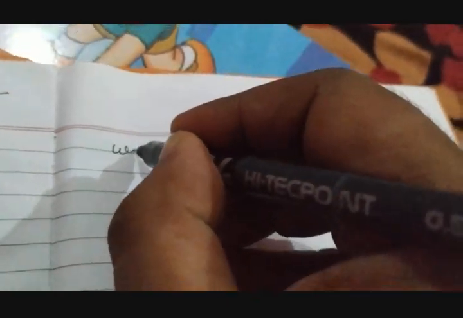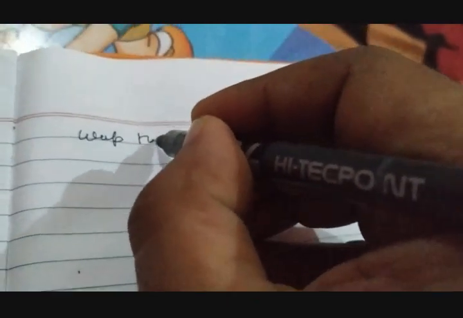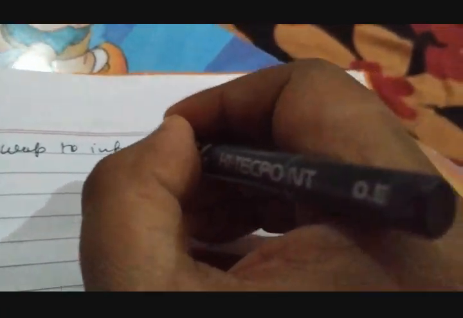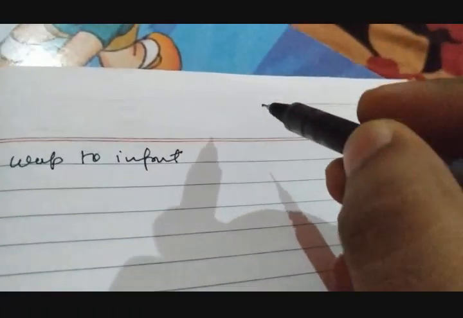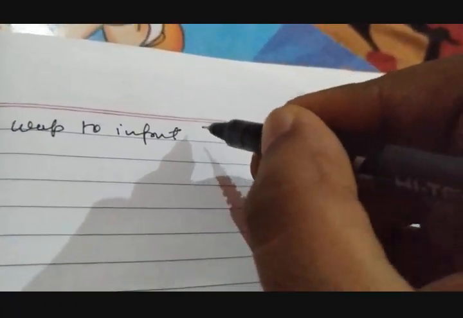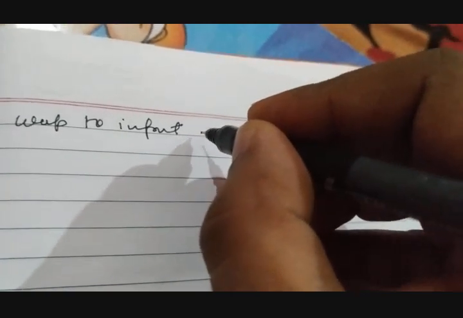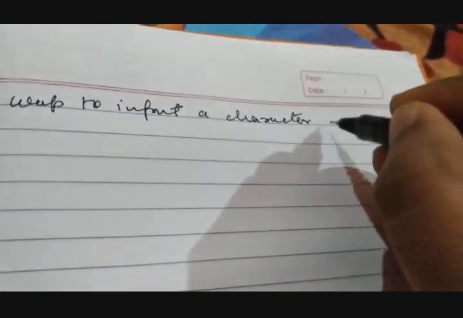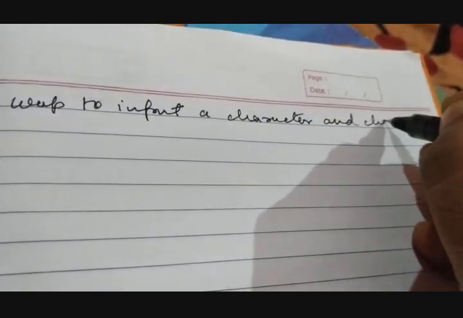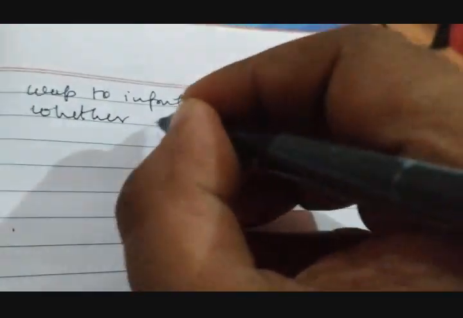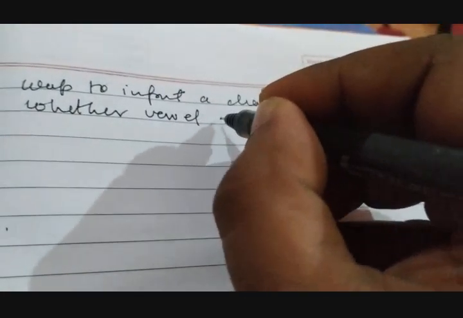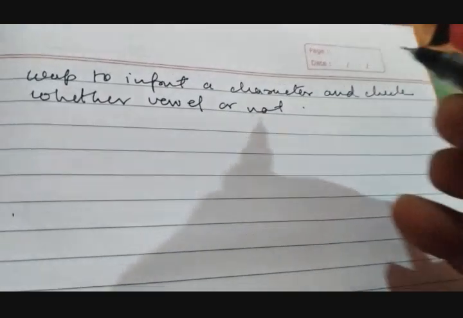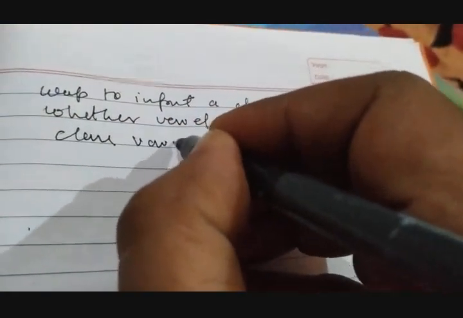Write a program to input a character and check whether it is a vowel or not. So class vowel.